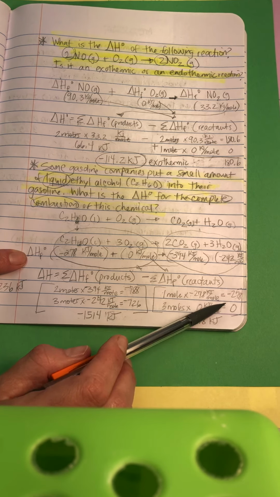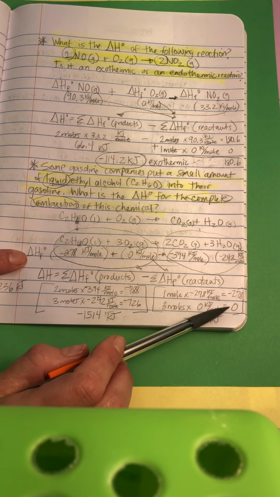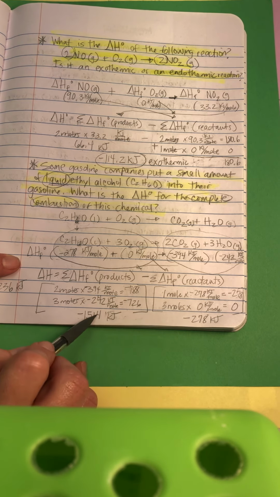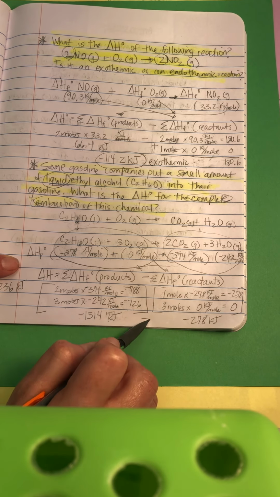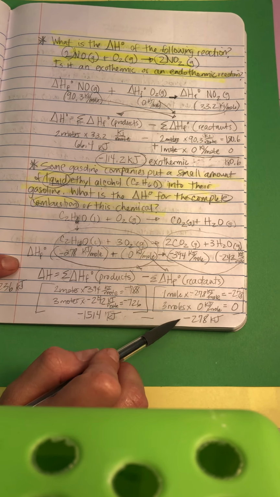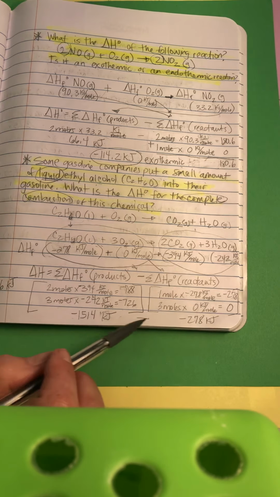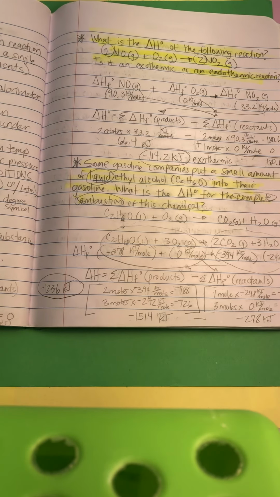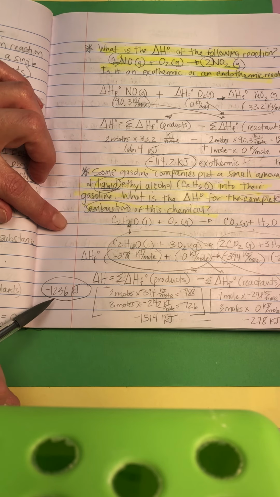So when I add these together, negative 278 plus 0, I have negative 278. So then I take these two, negative 1,514 kilojoules minus, because there's my minus in my Hess's law, minus negative 278 kilojoules, and my total equals, I had to put it over here because I ran out of room, negative 1,236 kilojoules.